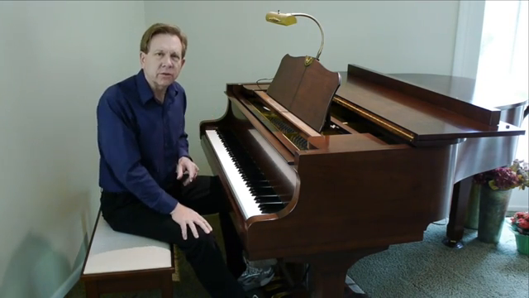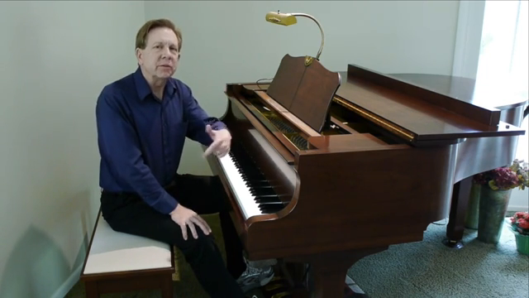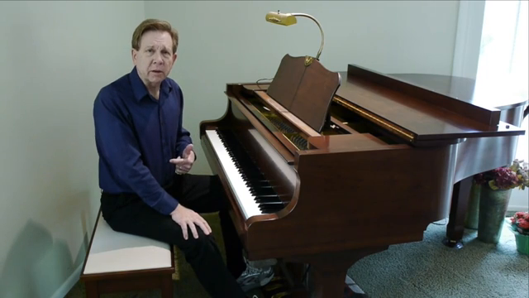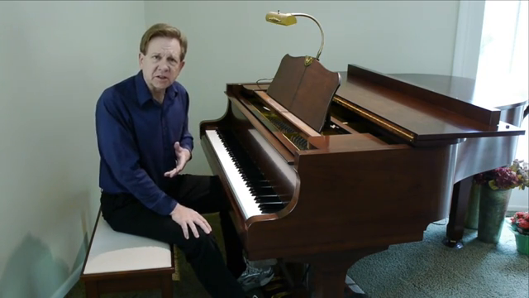That kind of pulse, that kind of walking bass line starts to move the music from the early jazz period into the swing period. And it's remained with what we call straight ahead jazz ever since then.